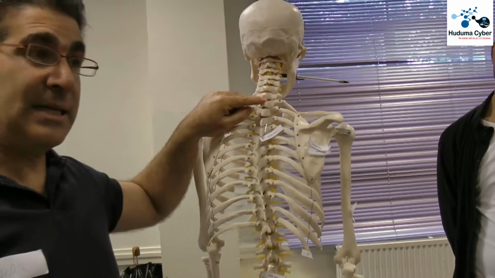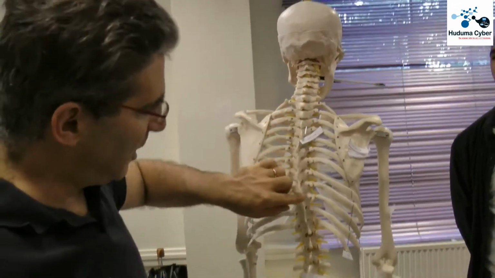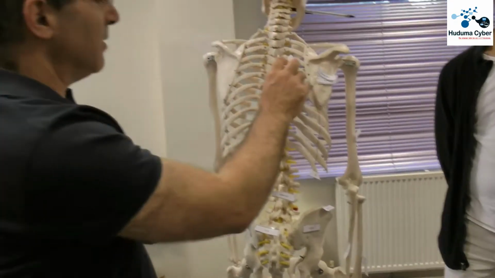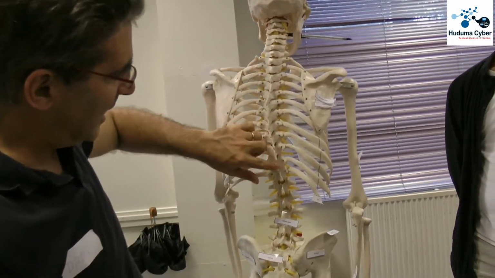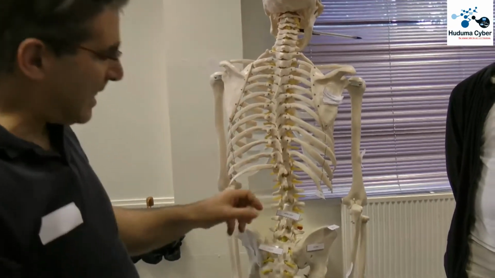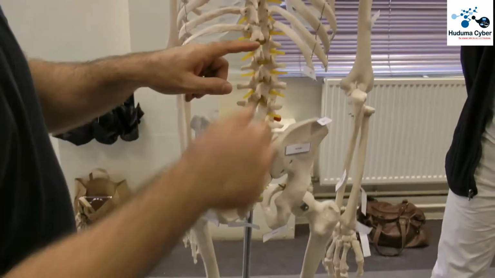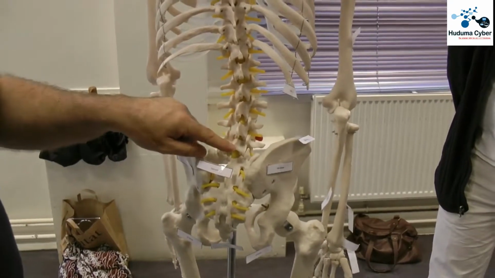Then is the thoracic, and those vertebrae would have a T in front of them. So that would be T1, 2, 3, 4, 5, 6, and 9, 10, 11, 12. And then L for lumbar. L1, 2, 3, 4, 5.